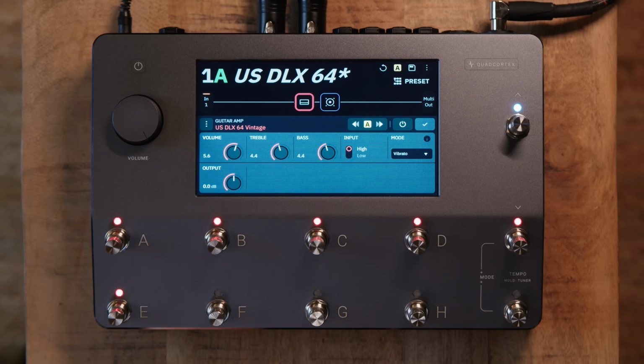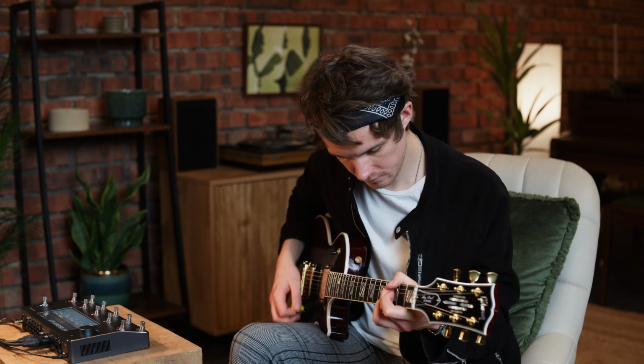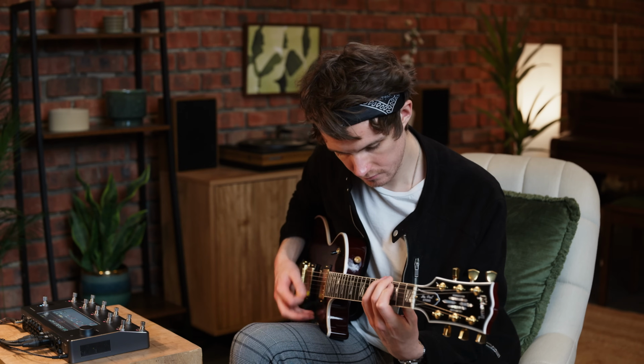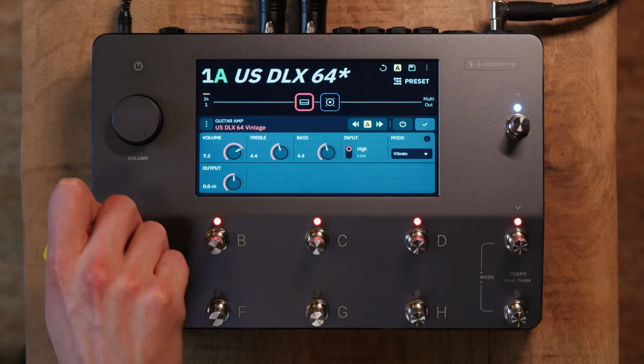Now let's push it even further by rolling the volume up. Let's push this even further, almost all the way up.